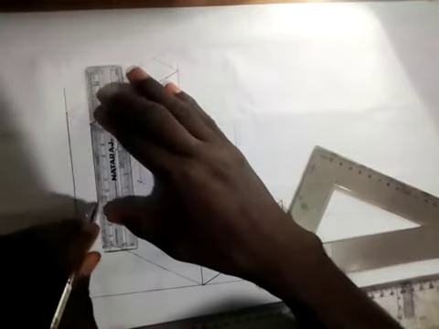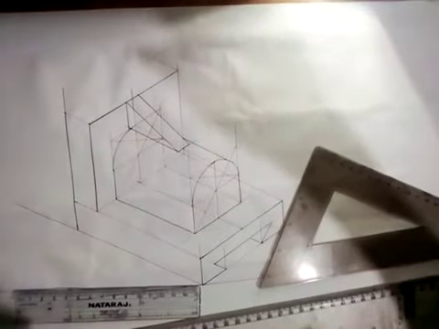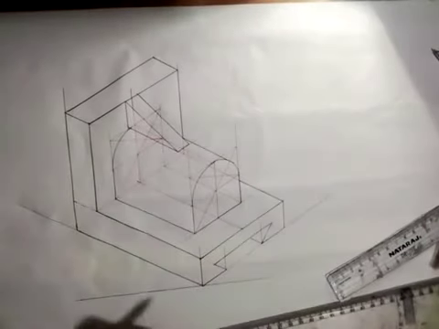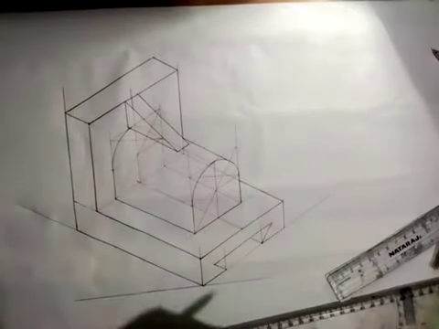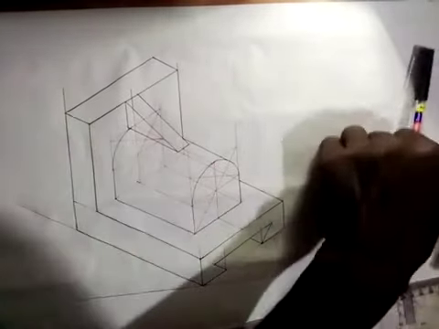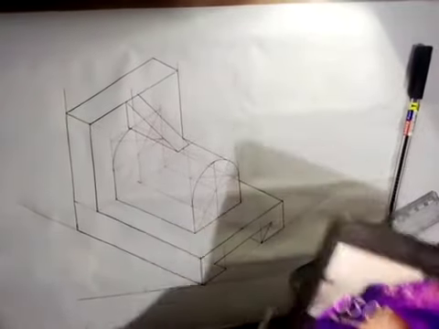So we are not yet done. We still have to draw the circle. So I'll pause the video and bring out the thick lines. Then I will come back and draw the circle. All right. So this is the object. So we are not yet done. So we still have to produce a circle here. So let's produce a circle on this surface as we have here in the end elevation. So let me show you.